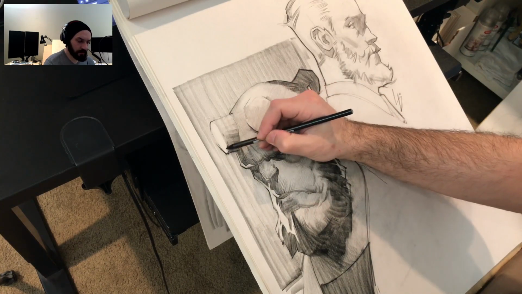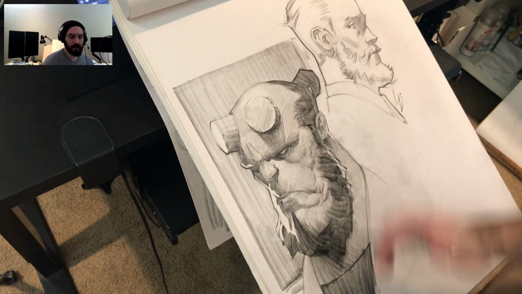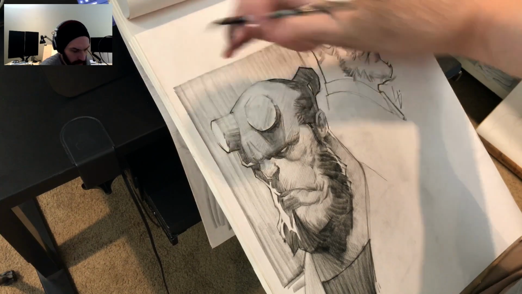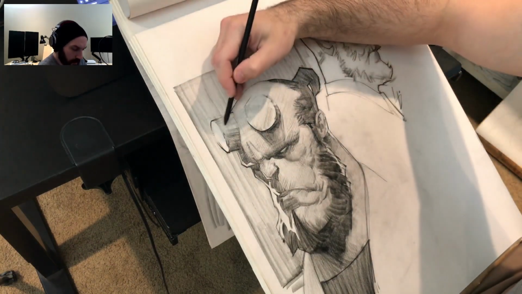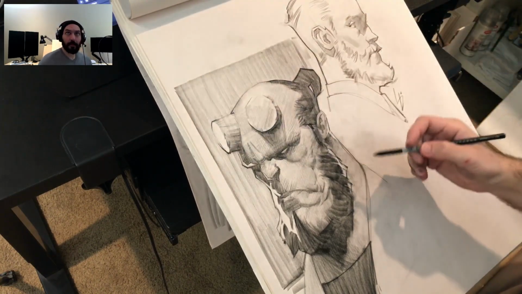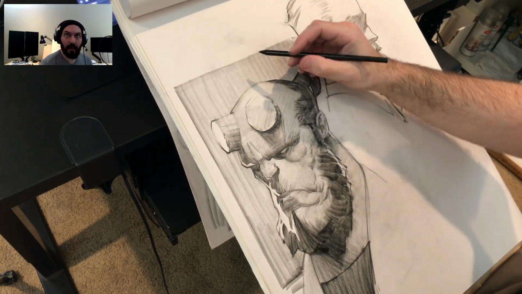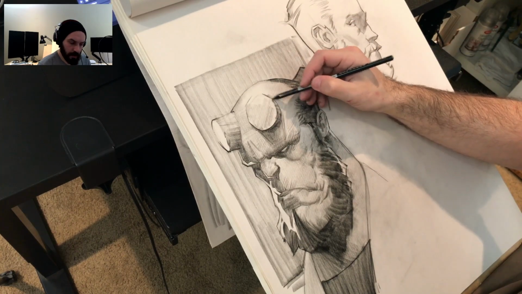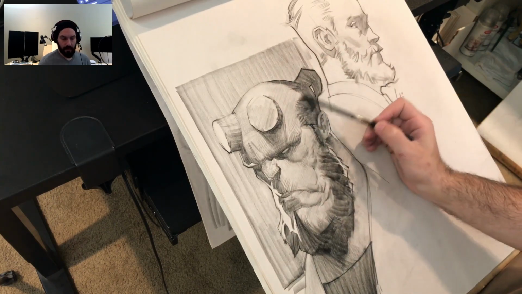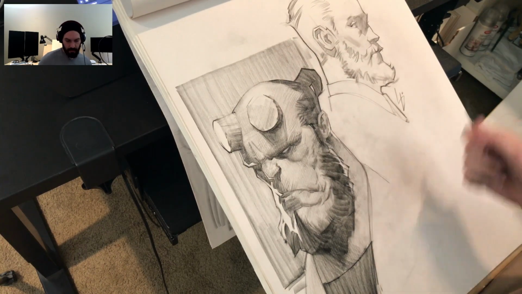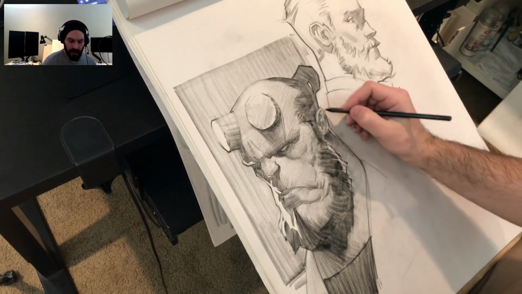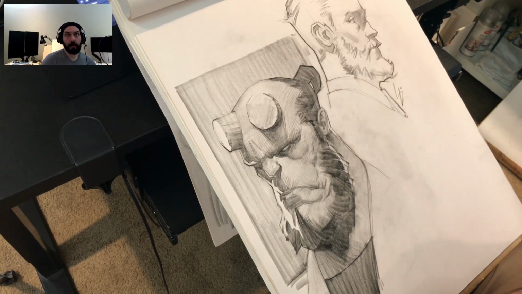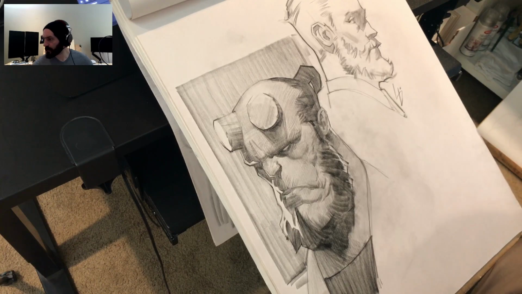And let's trim this up, add a little bit of that. I don't hate it, and I'm okay with it. So, hey, there you go.